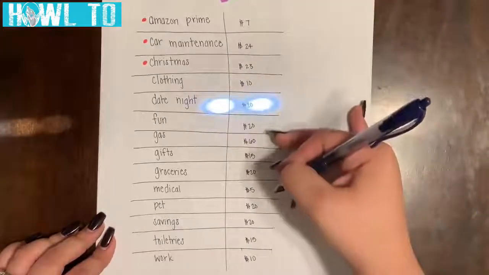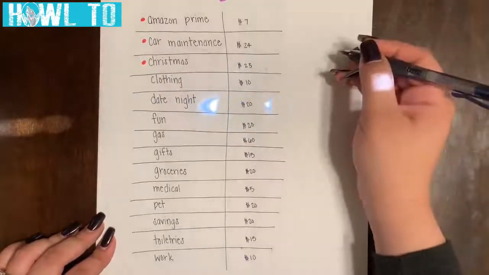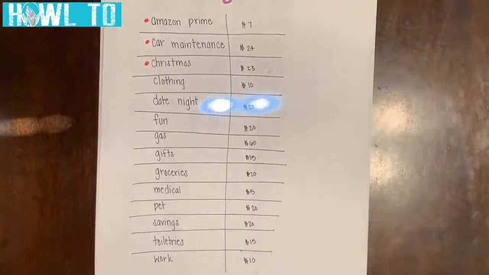So here we have all of our sinking funds, and like I've mentioned before, this is entirely up to you. This was just my little input on this, and I hope you guys find it very helpful.